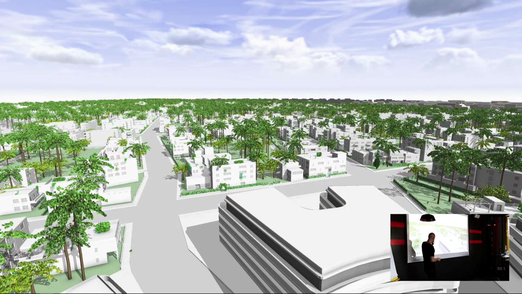So this is the reconstruction that we are currently working on. There's still a little bit too many palm trees, so we are going to change that. But this is basically one of the views into one of the directions.